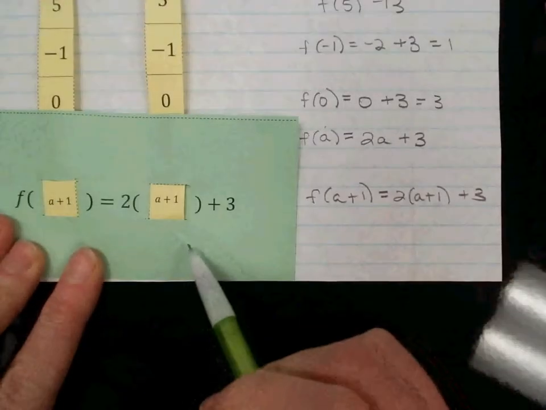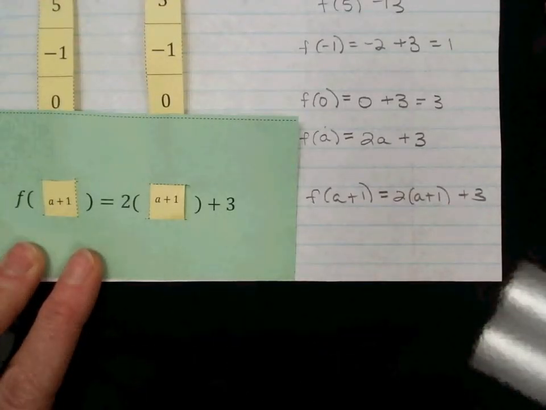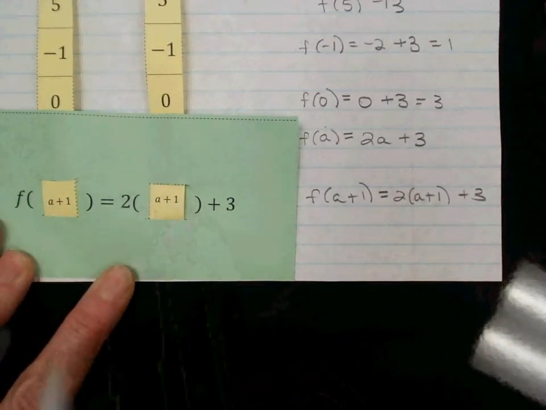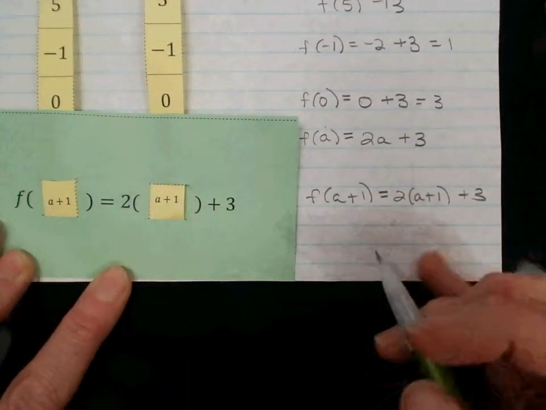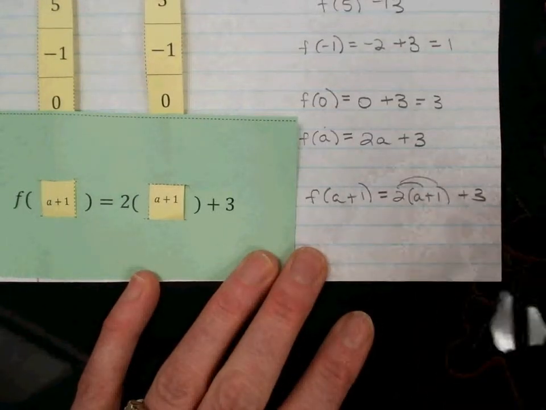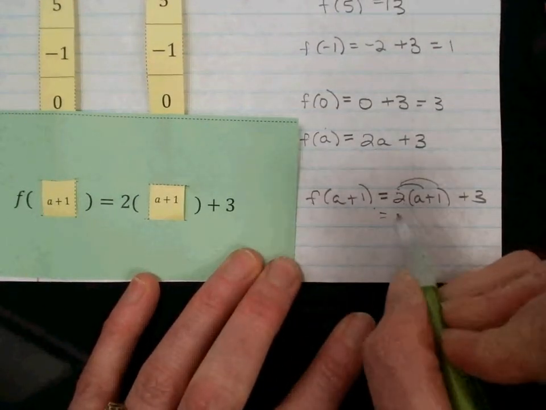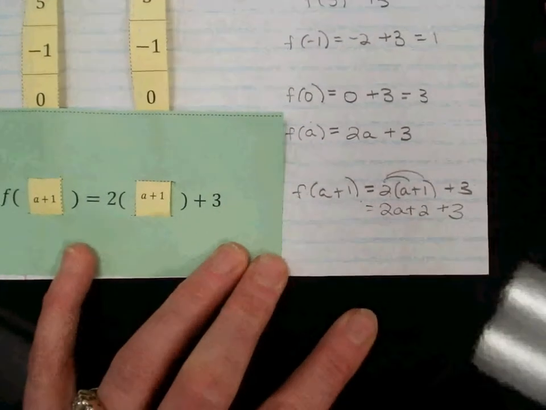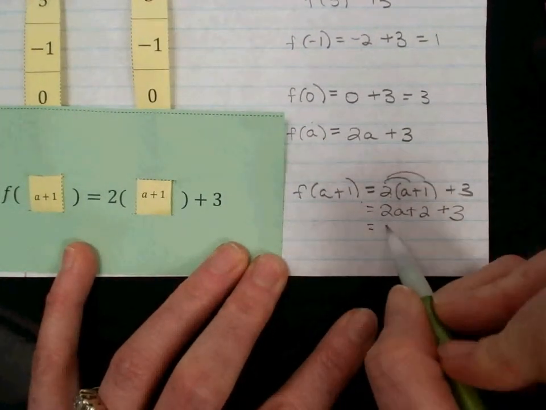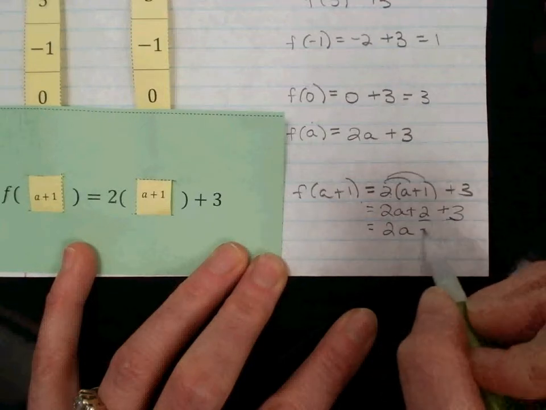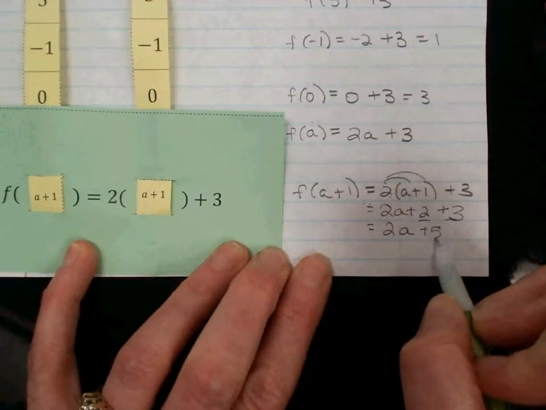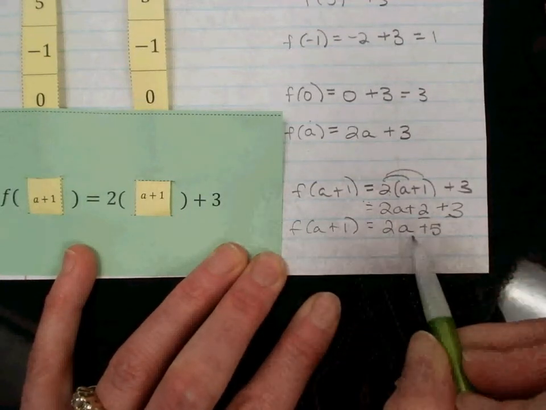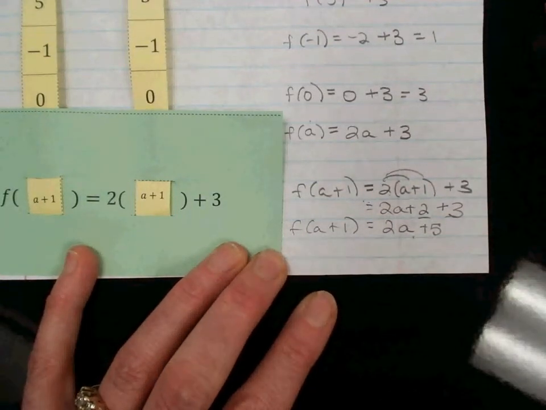But that's why I really like this slider, because it helps you to see whatever's in this spot is what you put into the x spot. And then from there you just simplify. So that would be 2a plus 2 plus 3, which is 2a plus 5. So f of a plus 1 equals 2a plus 5.